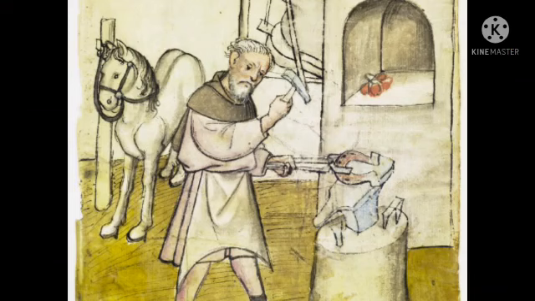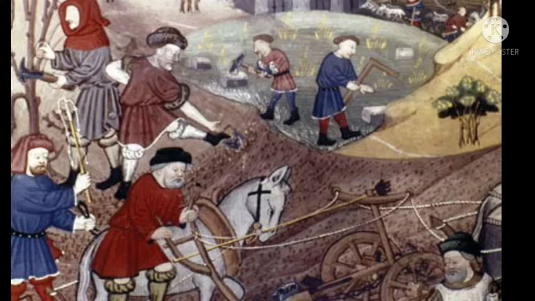The laborers of the cities were poor and hence they depended on others for their livelihood. The cities depended on the villages for food and fodder.